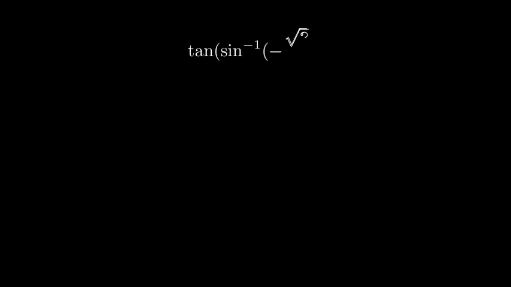Let's solve the problem of finding tan of sine inverse of negative square root of 3 over 2. We'll break this down step by step using trigonometric identities and properties of inverse functions. First, let's understand what sine inverse means.